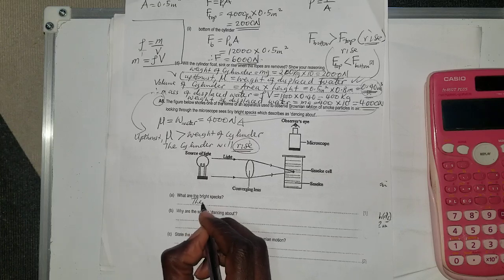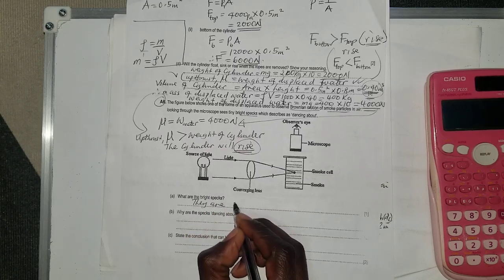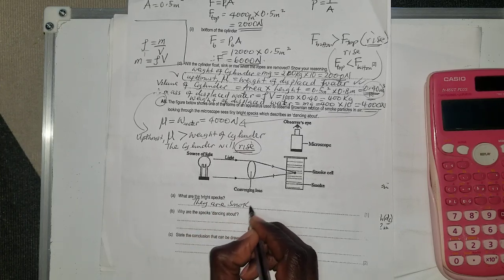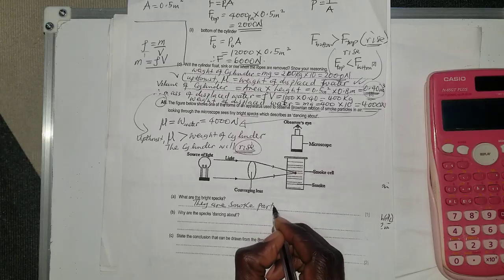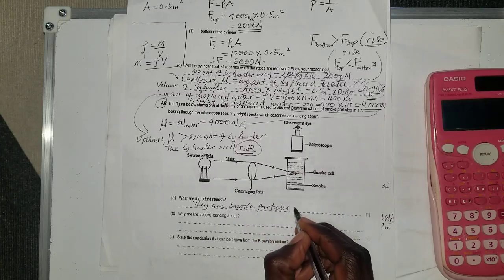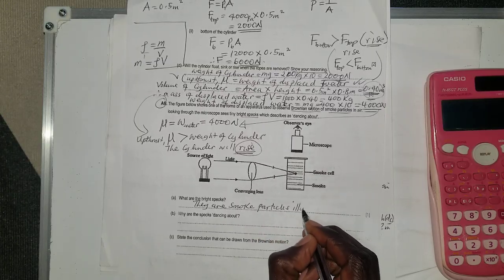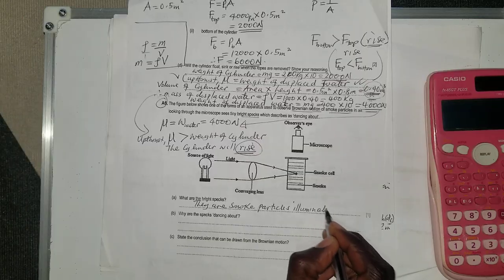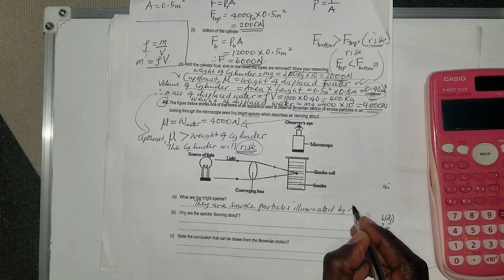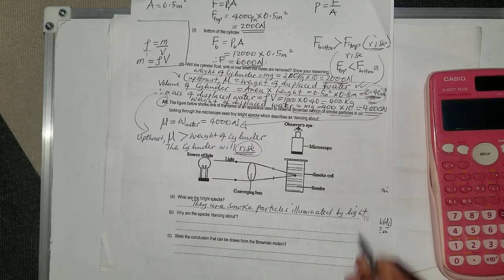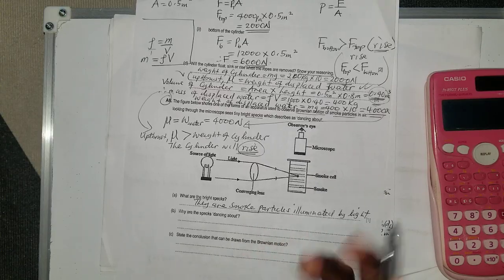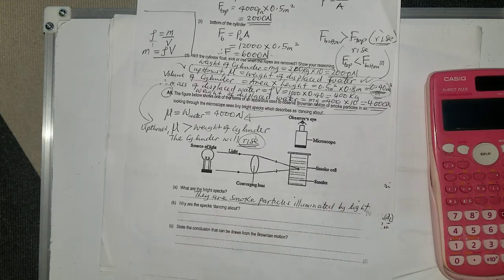So we can simply say that they are smoke particles. And those are actually smoke particles. They are actually illuminated by light. So they have actually been shown by light. So the smoke particles have been illuminated. No wonder they appear as bright specks. So why are the specks dancing about?